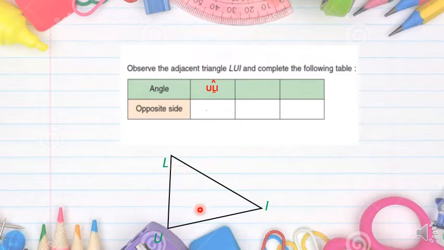Opposite side means facing it. The opposite side is UI. So L is the angle, its opposite side is segment UI.